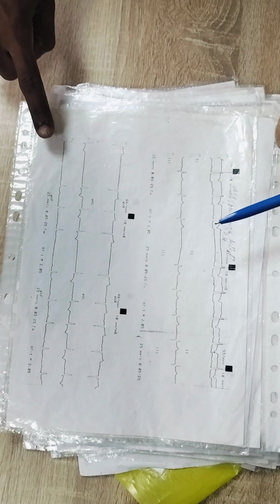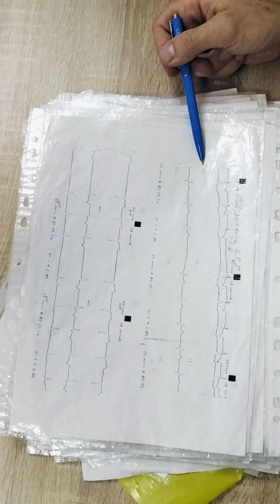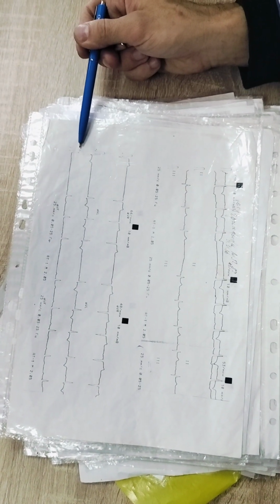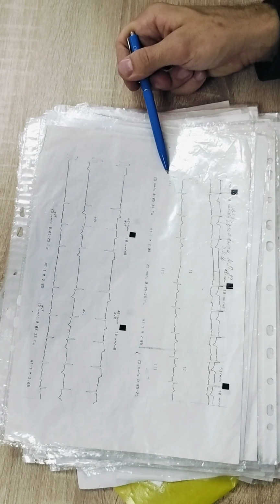So what we have in the AVF. Second, third, and AVF are inferior wall. That's why if changes are in the second and third, look at AVF.